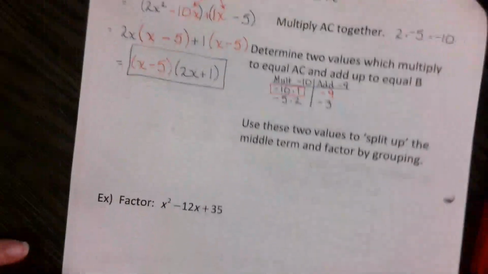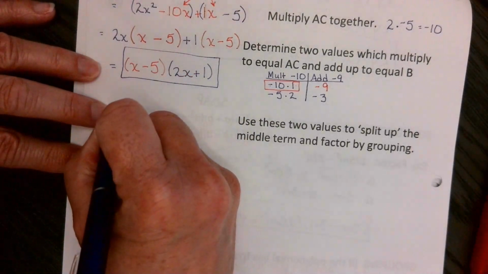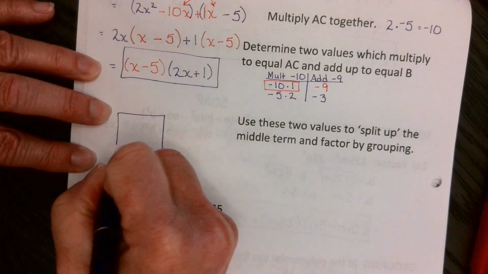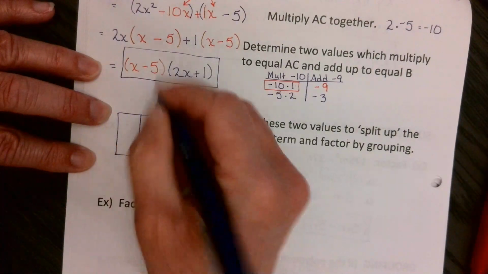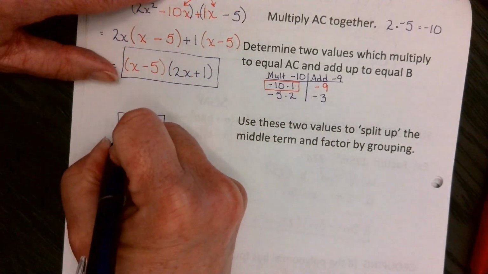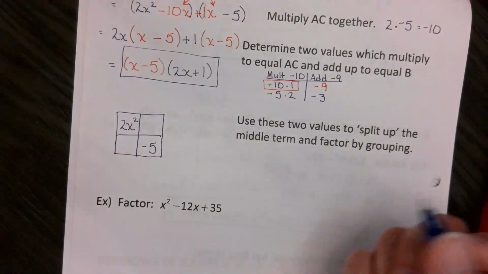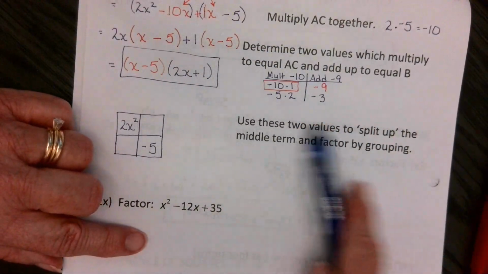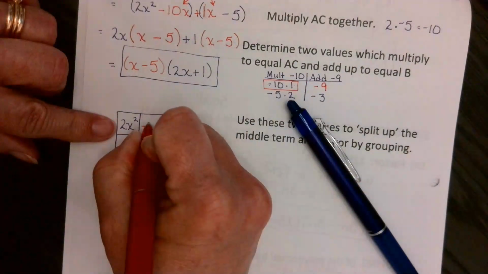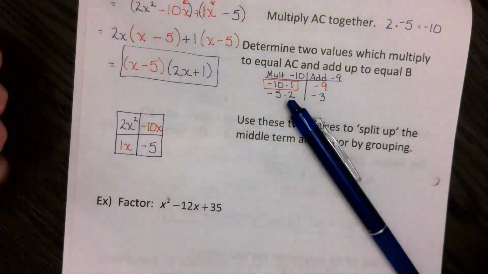Those of you that had me last semester, I did what we called the box method, which I'll just show real quick because it's pretty much the same thing, except we don't do the grouping part. What you do is you always put your first term in the upper left-hand corner box. The last term goes in the bottom right. Now, you still have to do AC and all this, okay? But what you do is you take these two values and put your negative 10x here and your 1x right here, okay?